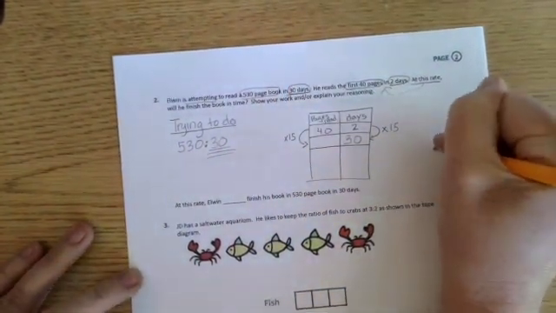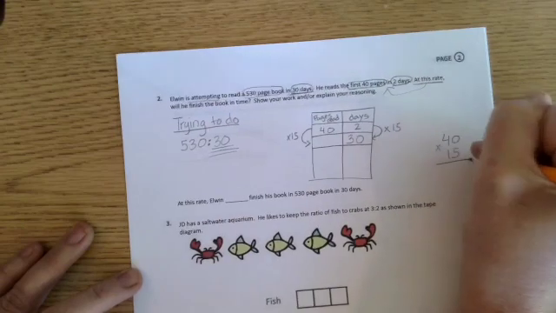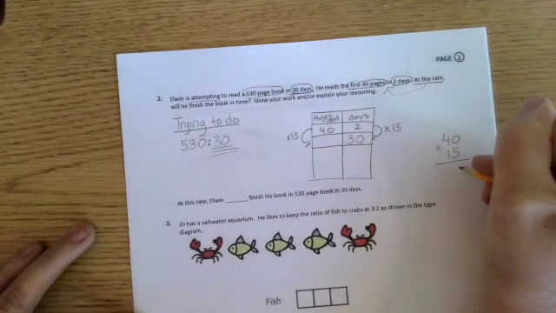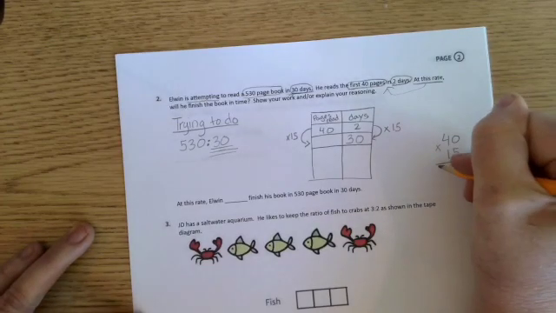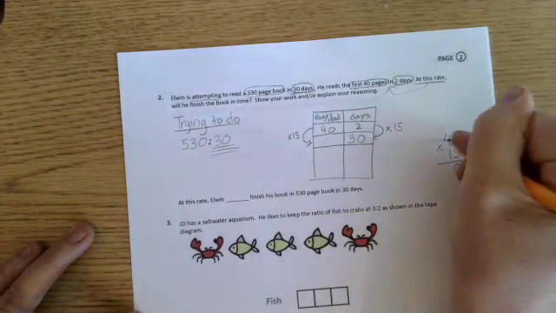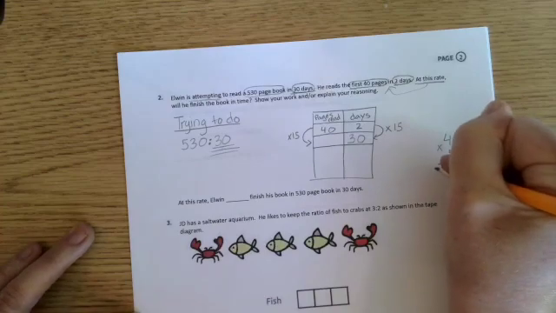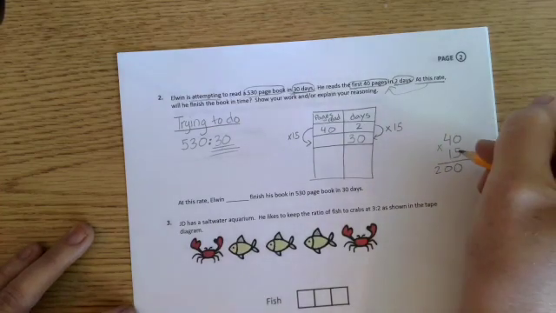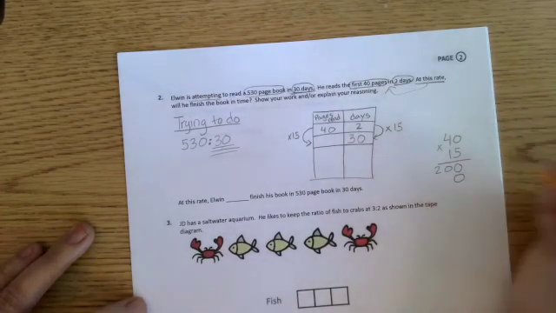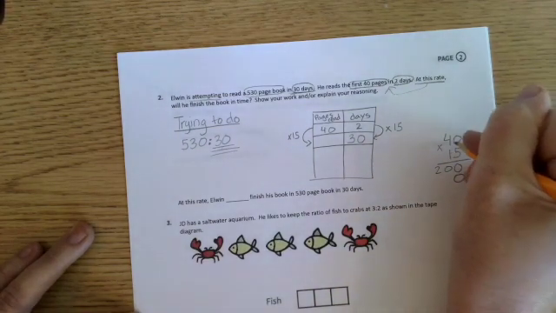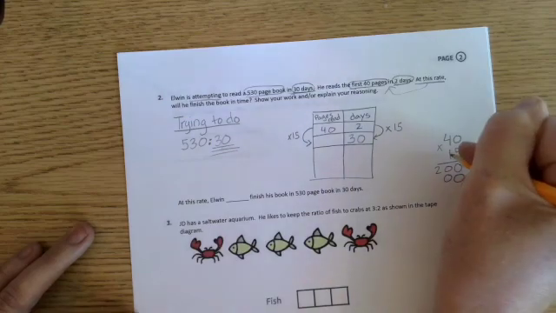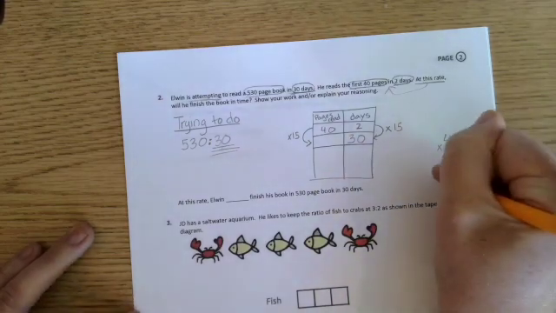So over on my side here, I'm just going to work this out. 5 times 0 is 0. 5 times 40 is, 5 times 4 is 20. And then I'm going to go ahead, put in that placeholder because I'm moving on over, and then I'm going to say 1 times 0 is 0, and 1 times 4 is 4.